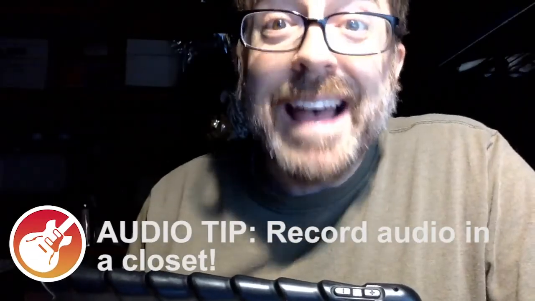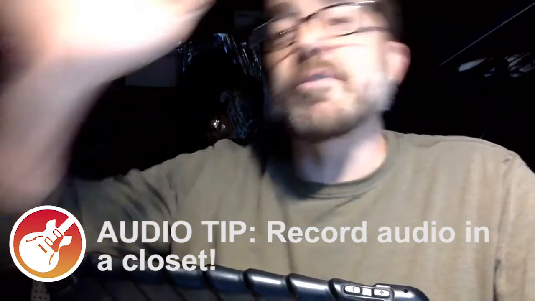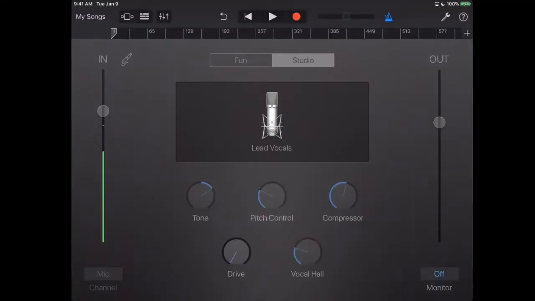Now, if you want the best audio, the best place to go, hands down, if you don't have a studio, which you most likely don't, is your closet. That's right. Sit on the floor of your closet, close the door, surround yourself by your clothes. The clothes help absorb echo, and you get some nice, clean audio there.